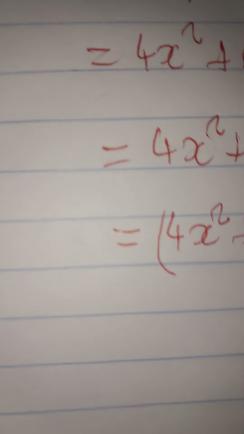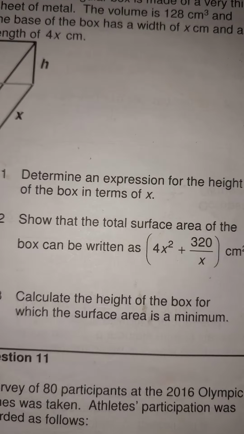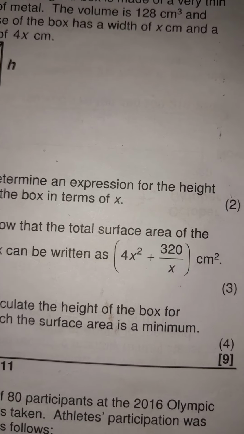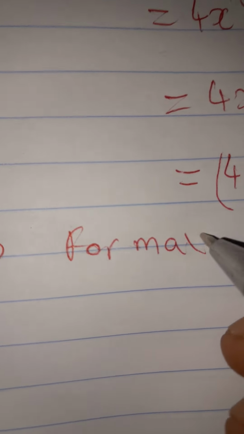Don't forget that. Lastly, we were required to calculate the height of the box for which the surface area is a minimum. Okay, the surface area, it's the minimum. So 10.3 for max, right, like this.